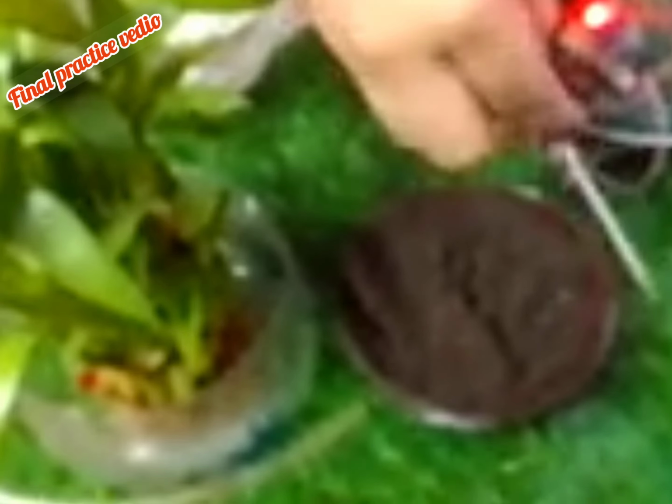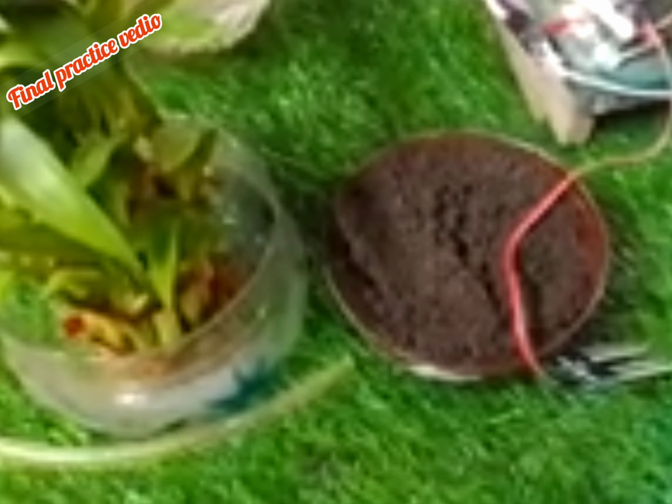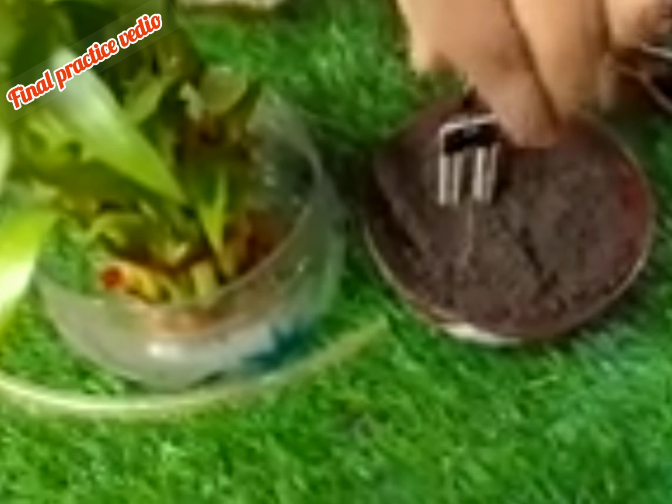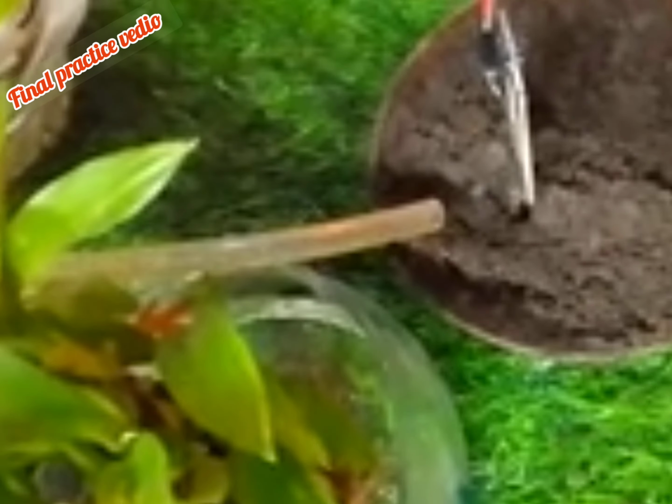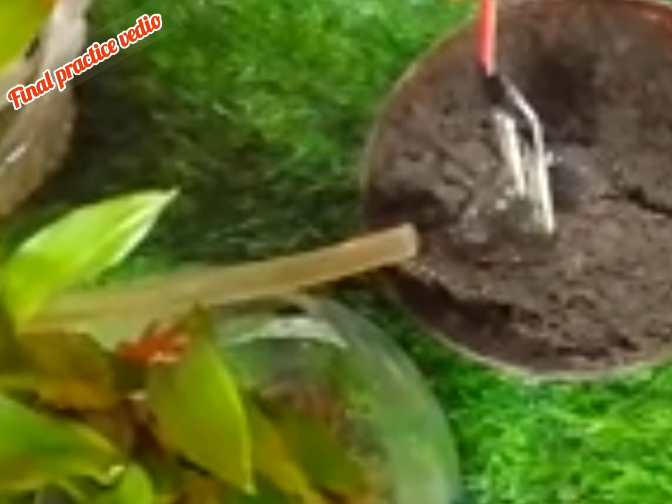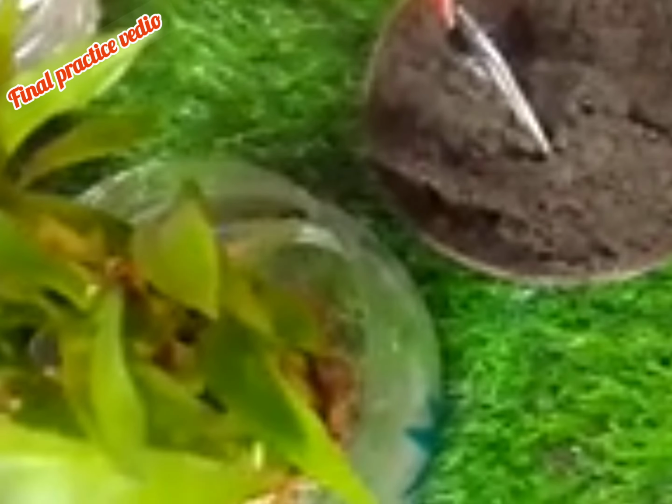And this is a moisture sensor. We can observe the moisture. In this one, there is no moisture. See, when the water passes through this, the motor is off. This is called the moisture sensor.